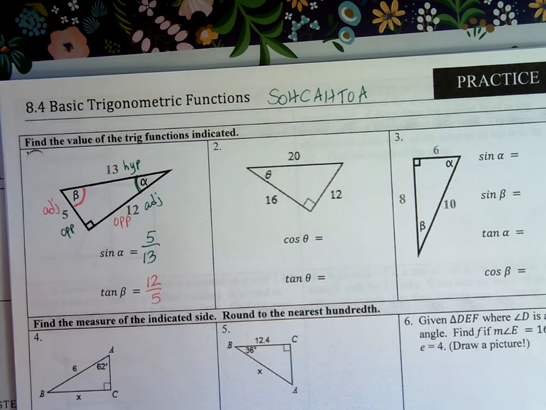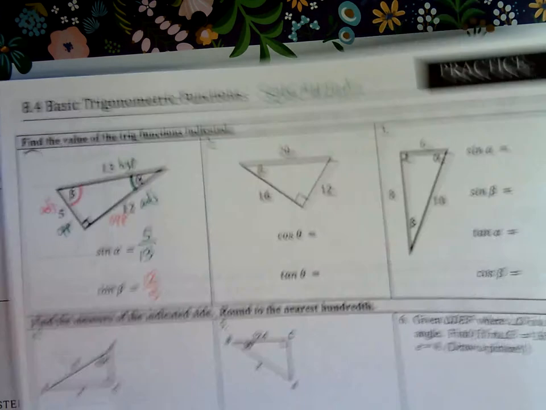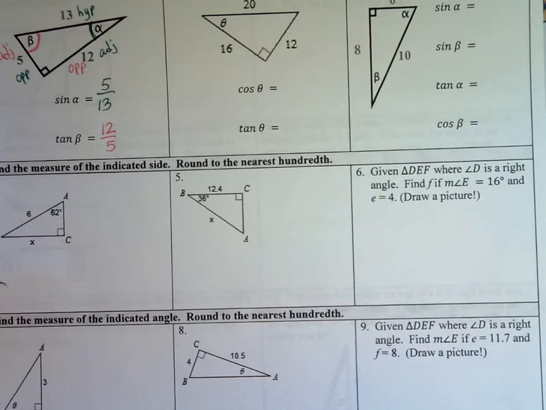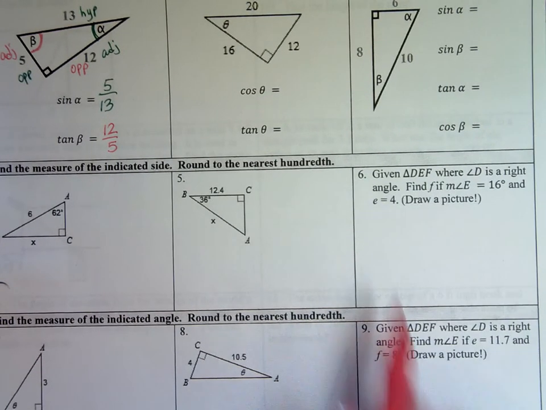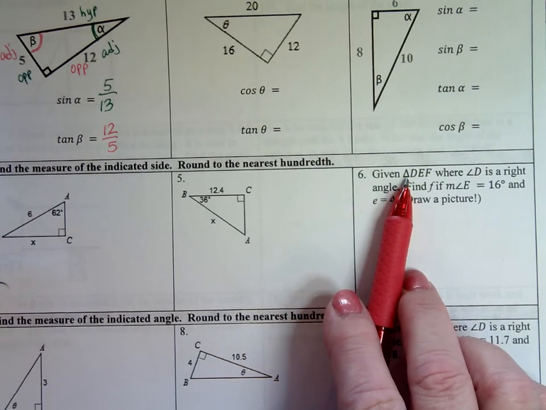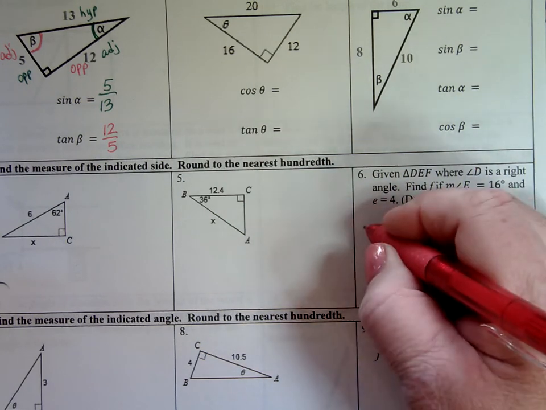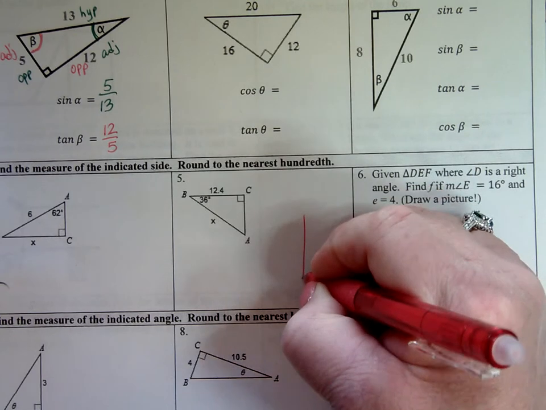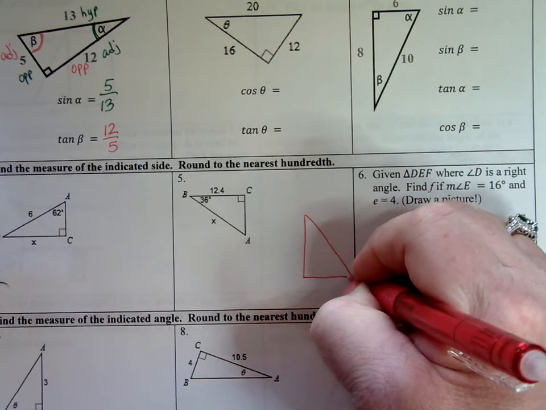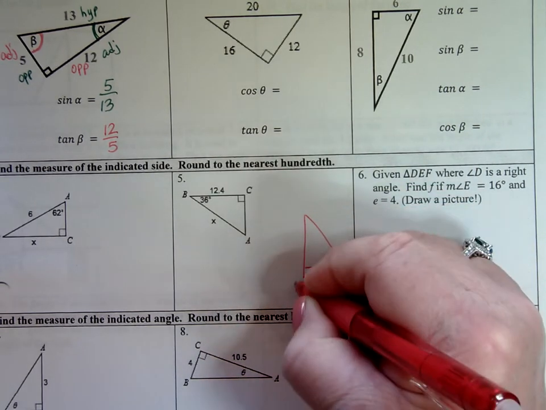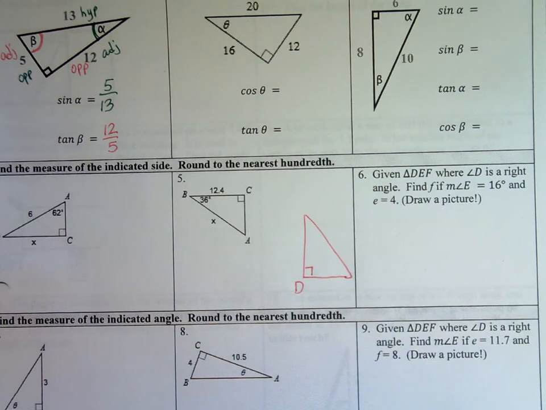All right, next one I chose was number 6 because they didn't give you a picture, and I thought that you might look at that and go, what? So you have a triangle DEF. D is the right angle though. So if I draw my picture, I'm going to draw it in this box, because that'll give me space to solve out the question. I have a right triangle. D is my right angle. Find the measure of angle E.